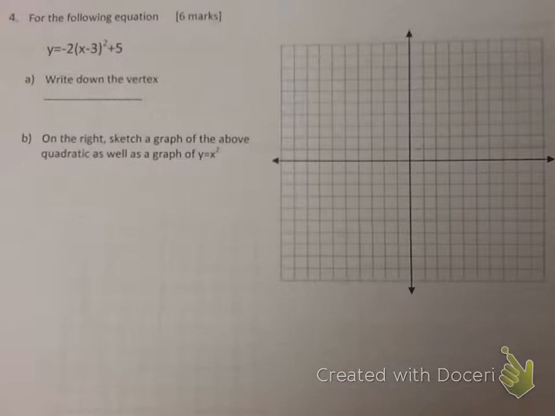Alright, let's see graphing. So this is vertex form, right? Here, there's that little square there, and that tells us where the vertex is going to be. So if we want to write down the vertex, it's at (3, 5), because it's moved 3 to the right, 5 up. And then it says sketch a graph of the above function, or above quadratic, as well as y equals x squared.